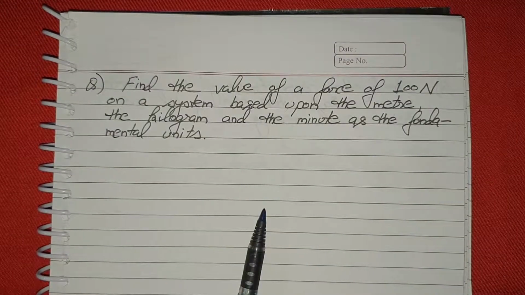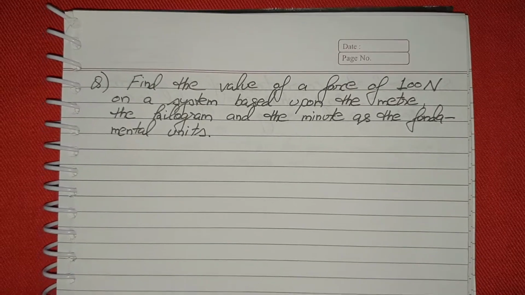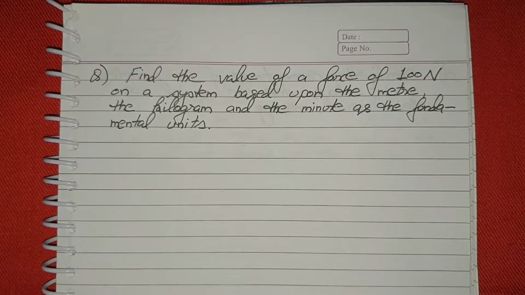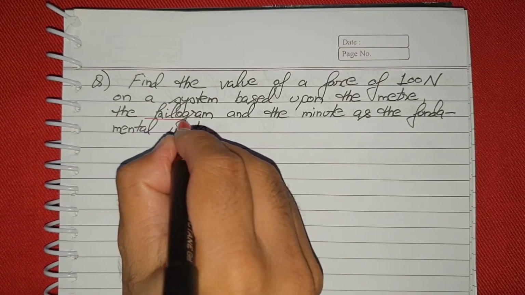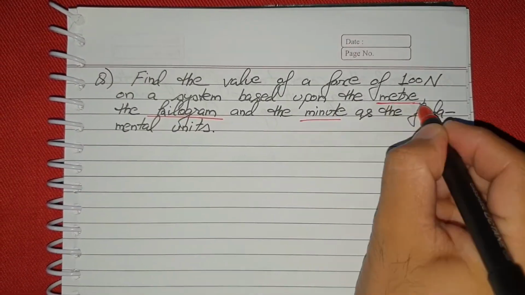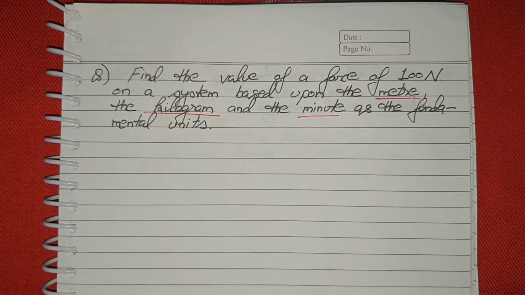Okay, our next question. Find the value of a force of 100 Newton on a system based upon the meter, kilogram and minute as the fundamental units. Now see, we know that Newton is an absolute unit of force in the MKS system. We know that force and we have to convert it into the new system. The new system is meter, kilogram and minute, and Newton, as we already know, is in the MKS system.